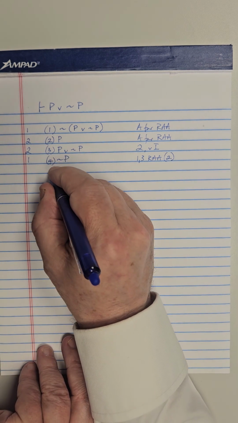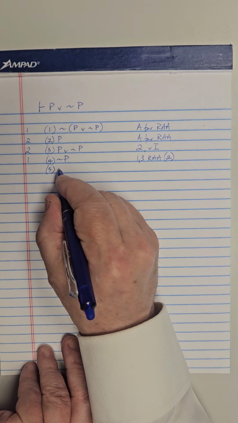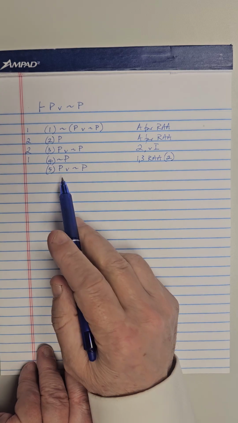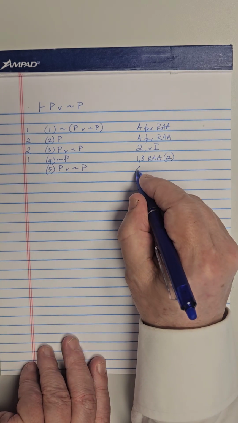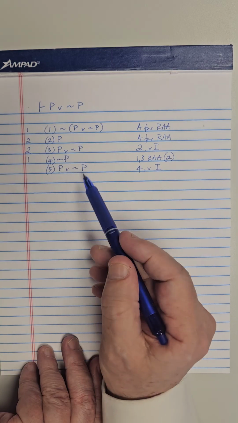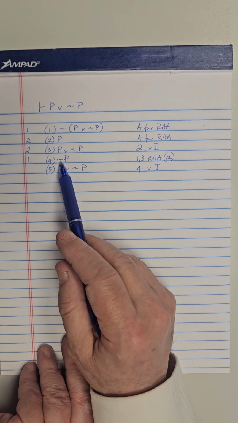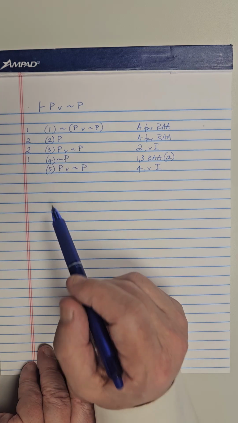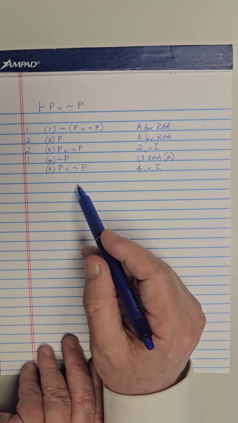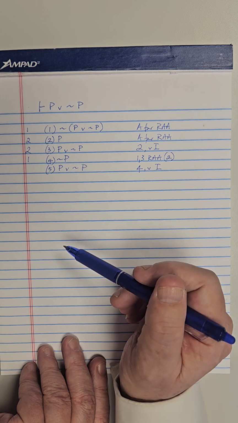Well, 4 is a sentence. We could make it the right disjunct of this disjunction. So this would be 4 wedge introduction. If the sentence on 4 is true, the sentence on 5 must be true, right? The sentence on 4 says it's not the case that P, and the sentence on 5 says either P or it's not the case that P. So there's no way the sentence on 4 could be true without this being true.